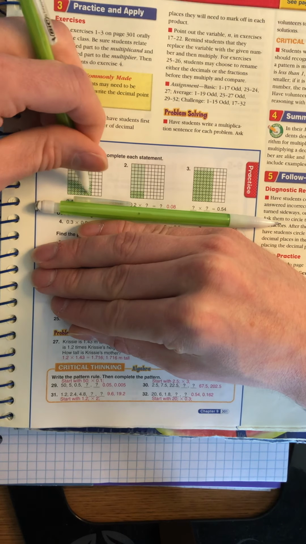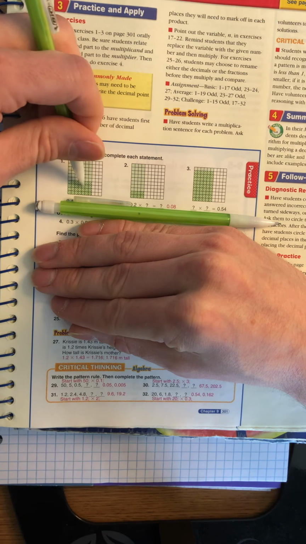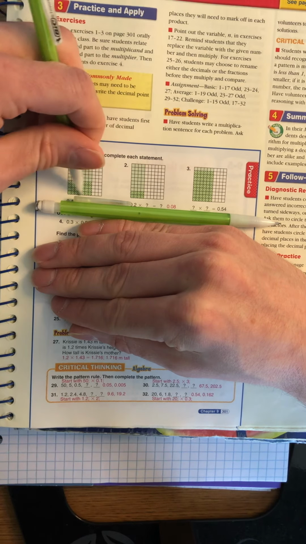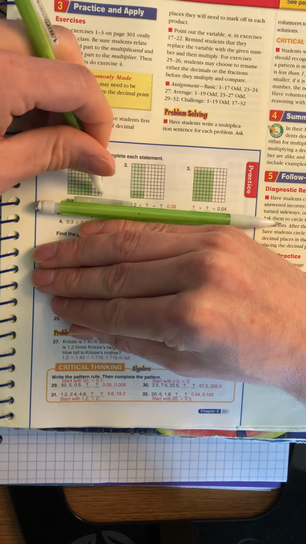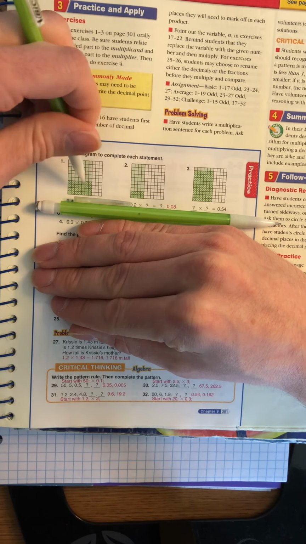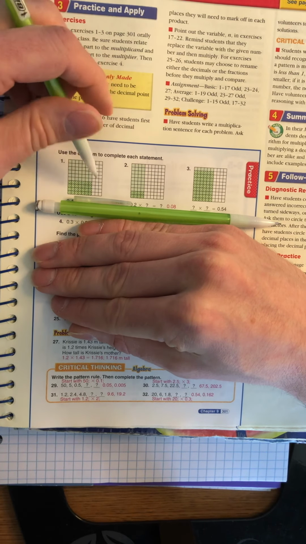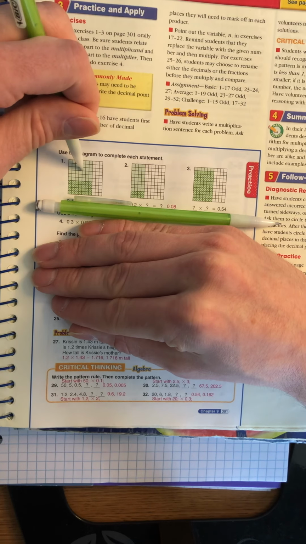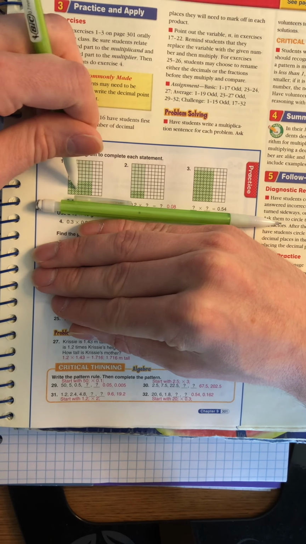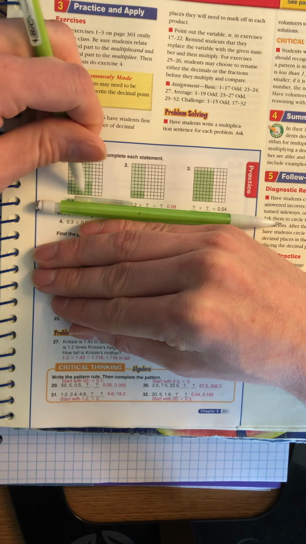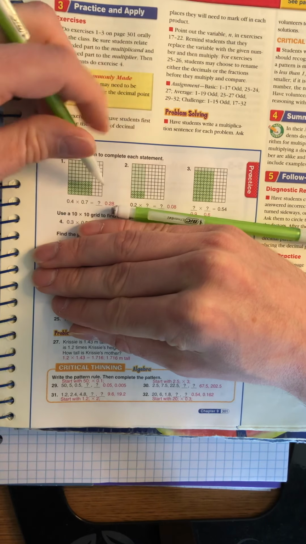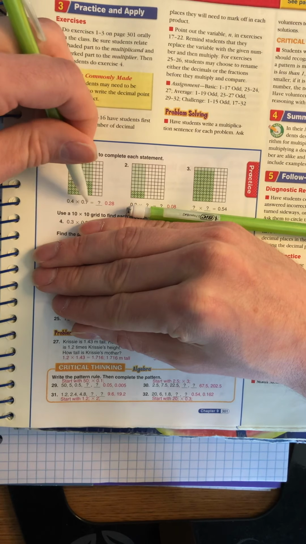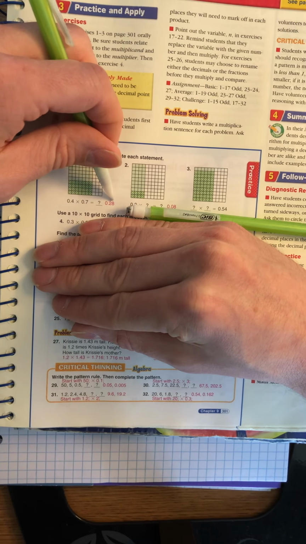So double shaded is 28 out of all of these little boxes, and there are 100 of them, because if there's 10 going this way and 10 going this way, there's 100 total. So the product of 7/10 times 4/10 is 28 hundredths. So 4/10 times 7/10 is 28 hundredths.